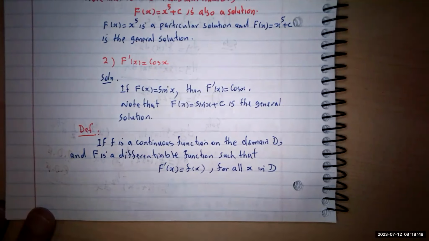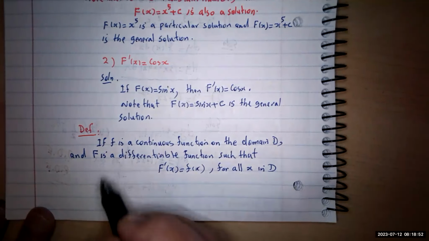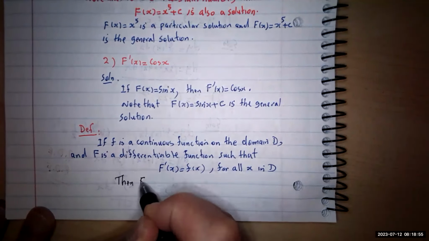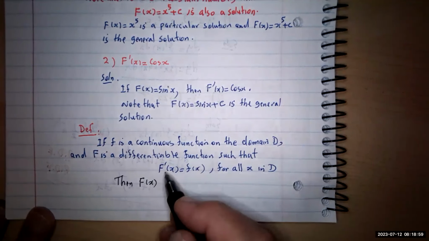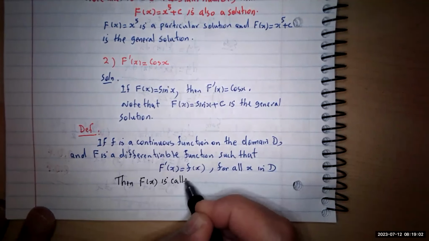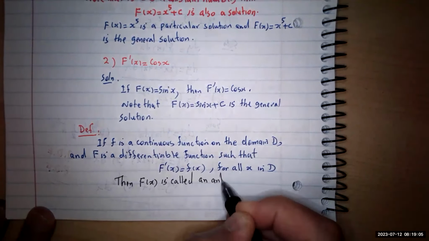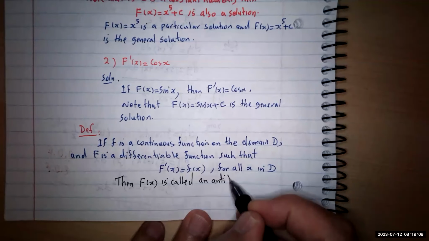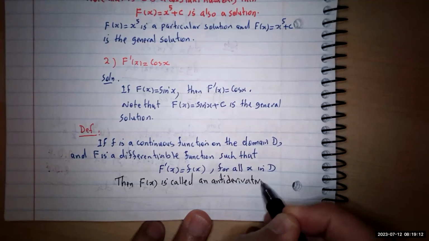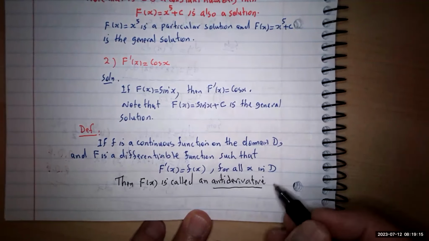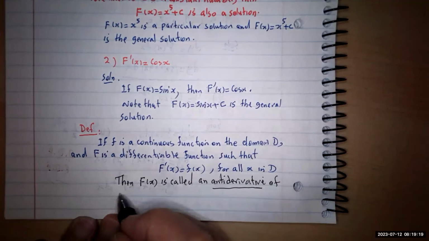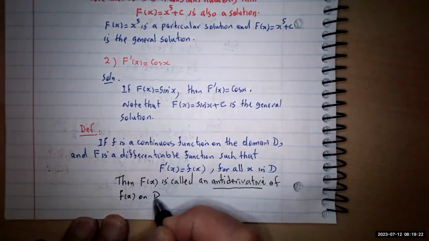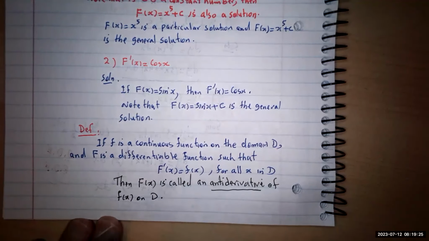In that case, F of x, the function that you're going to find, is called an antiderivative of the given function, of f of x on the domain D. So if you have two functions that satisfy this condition, then we say that this F of x, the missing one, is an antiderivative, because when you differentiate it, that gives you the derivative.